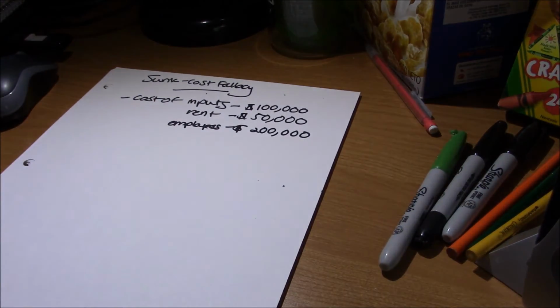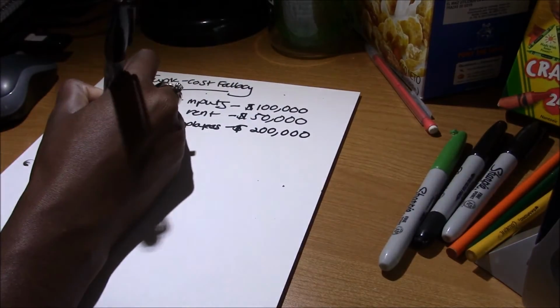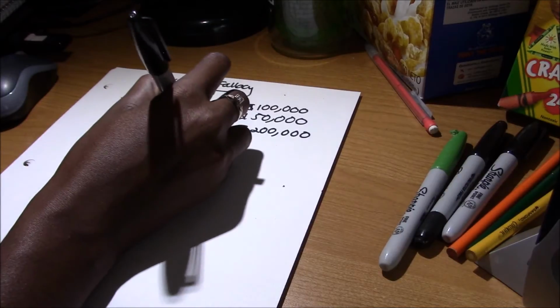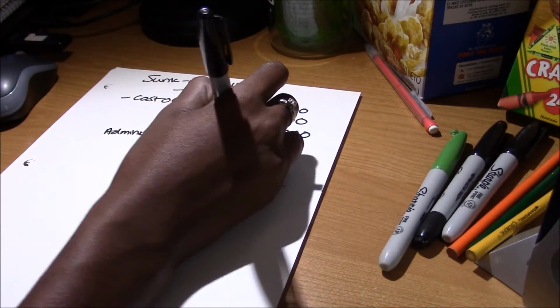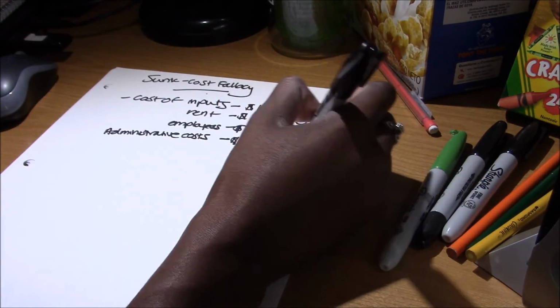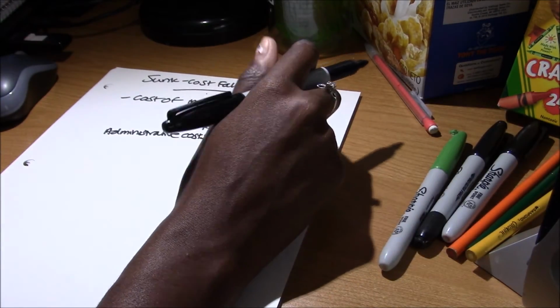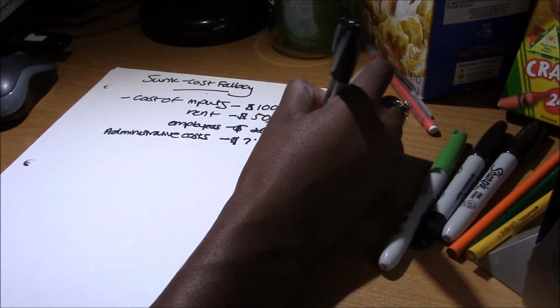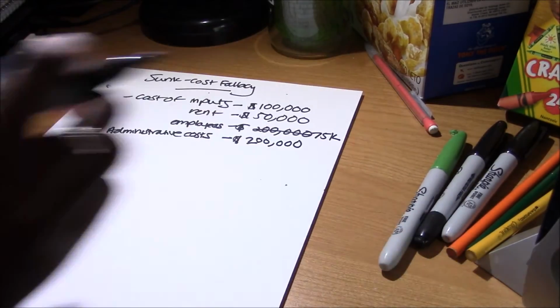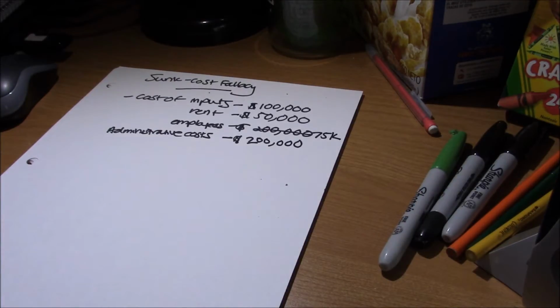And your administrative costs. Let's say, looks like I got these two mixed up. So this one is supposed to be $75,000. And this one's to be $200,000. Okay? So I apologize about that.